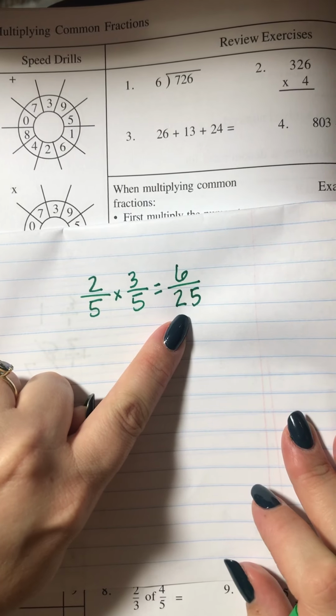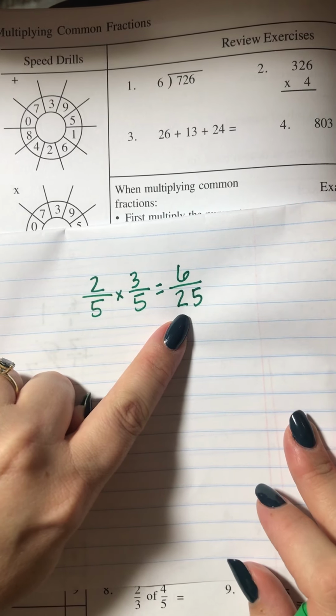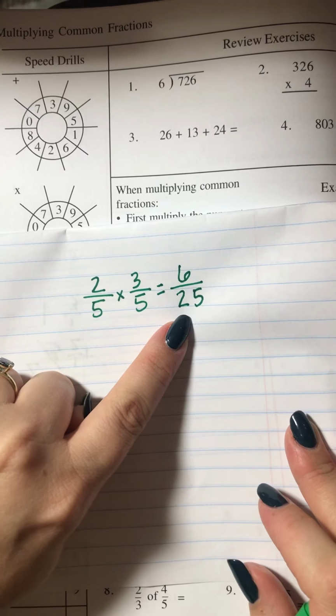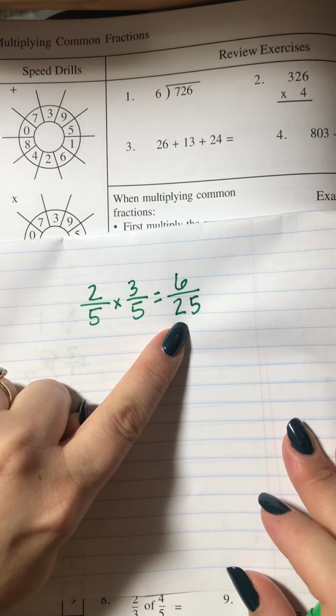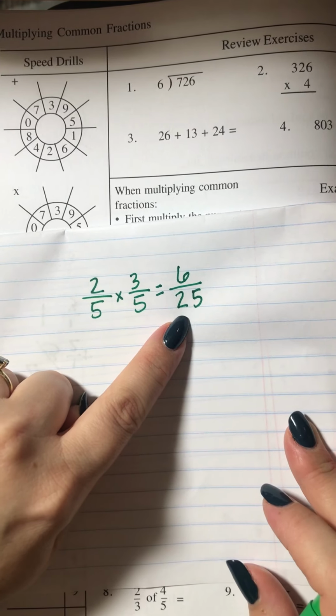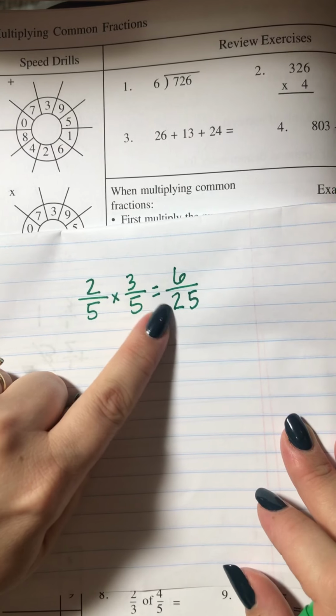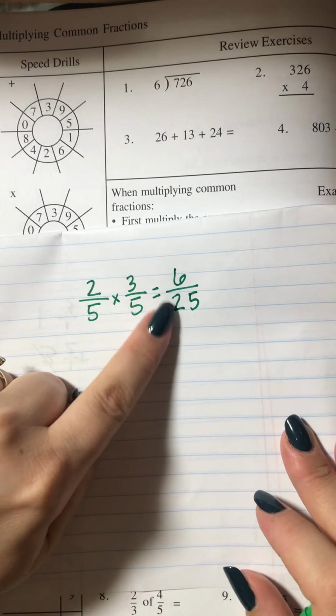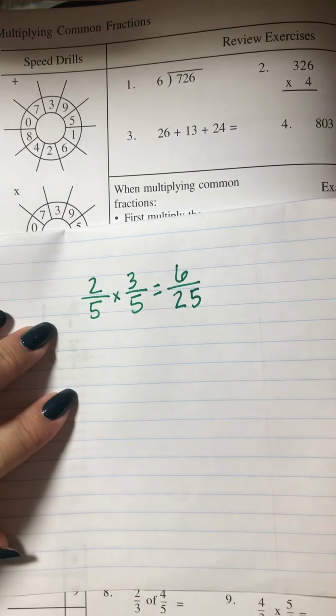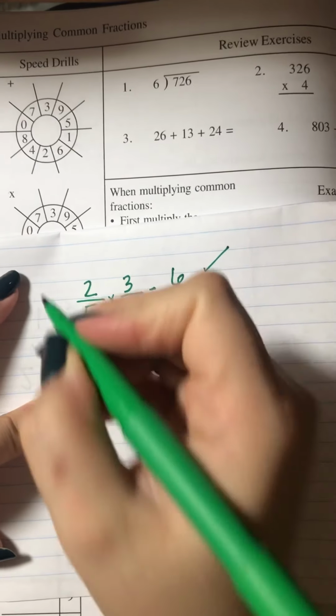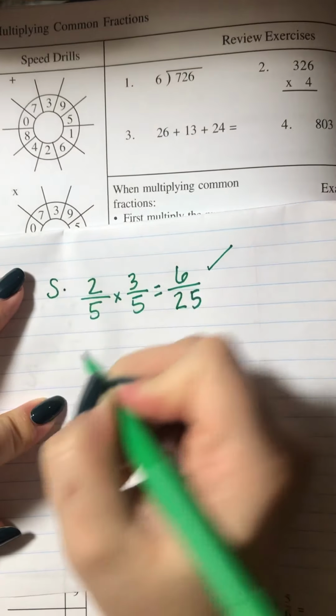First, we know that it is not improper because the numerator is smaller than the denominator. But can it be reduced? No, there are not any numbers that fit perfectly into 6 and 25. So this is our answer, simply 6/25.